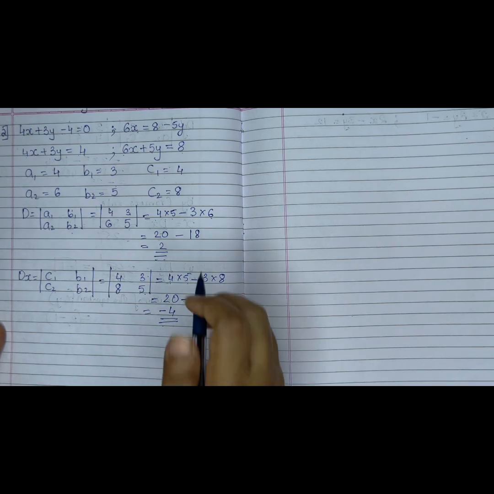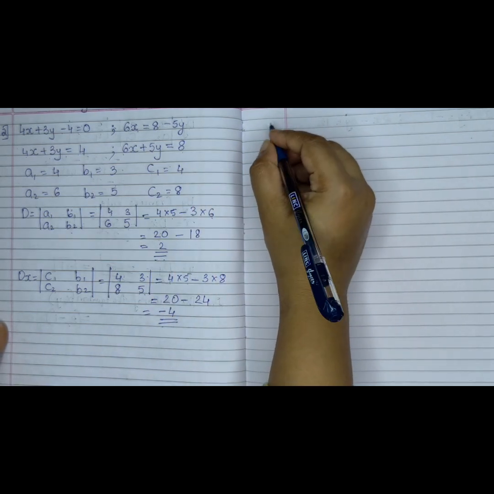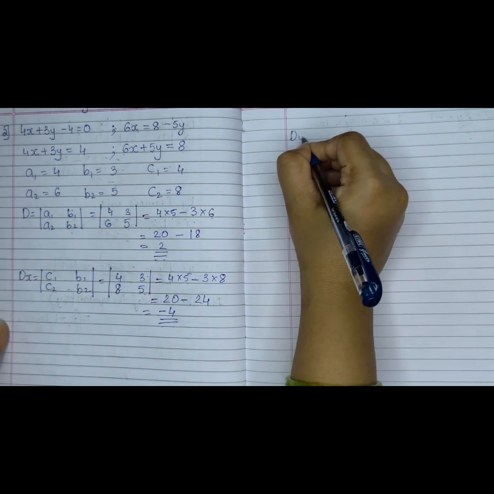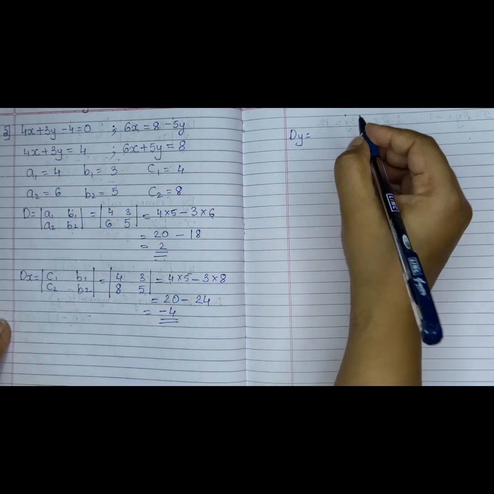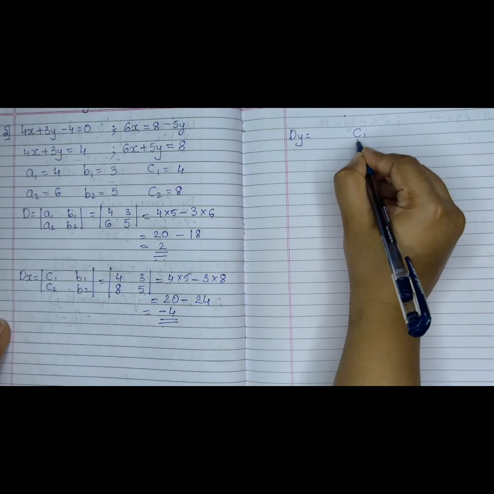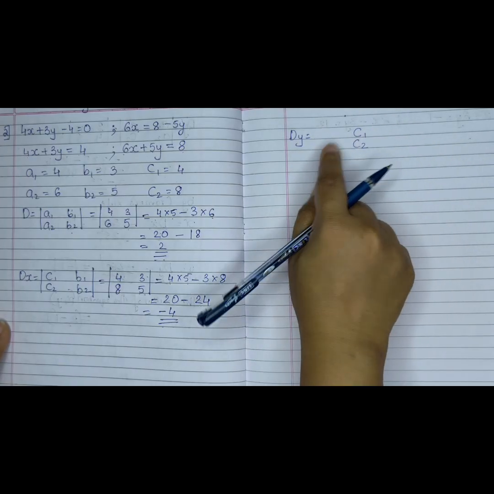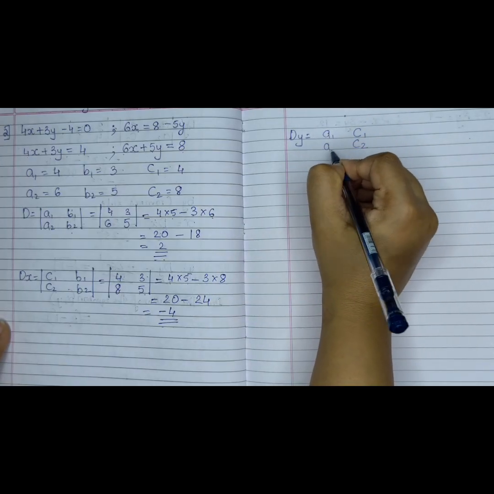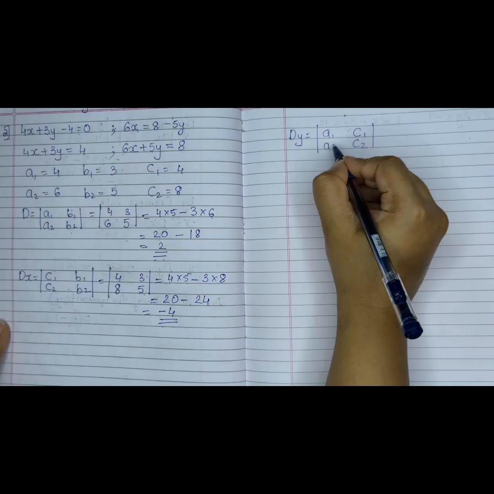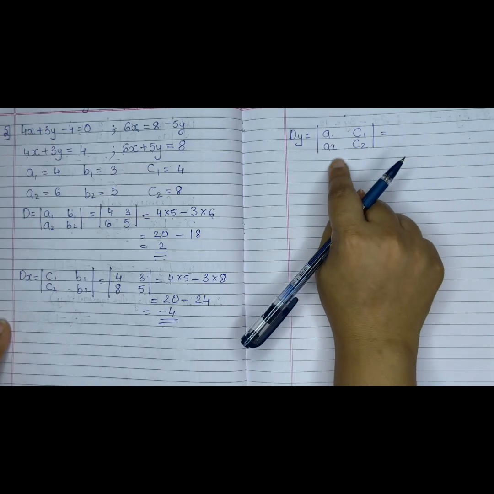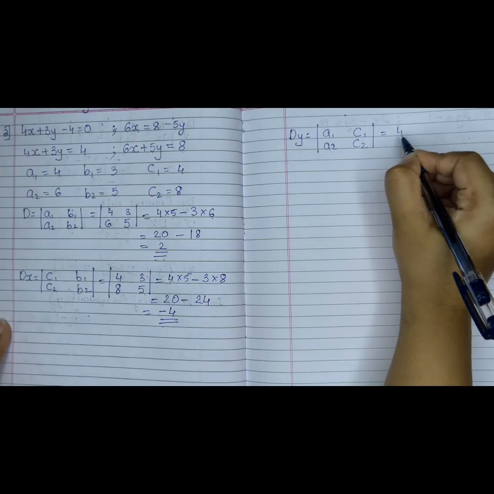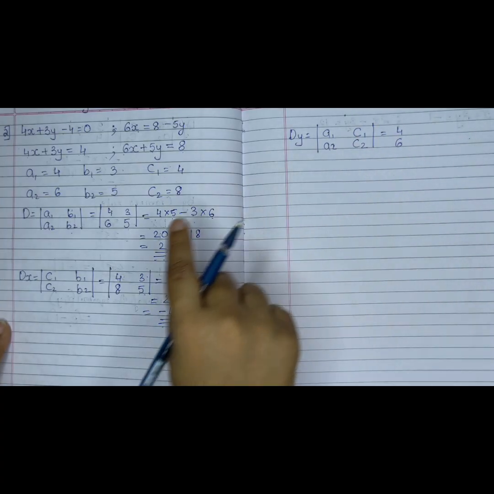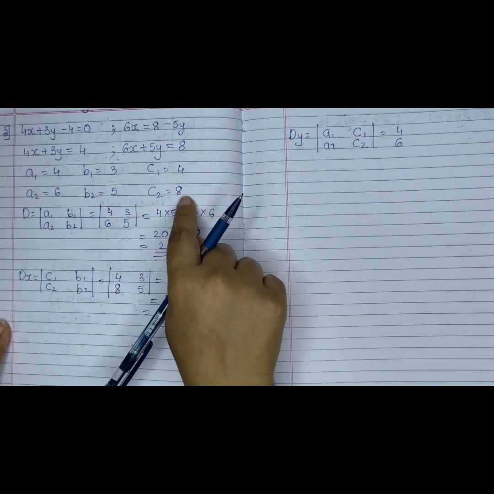Now we will find the value of dy. Now dy will be this c1 c2, you get it on the right hand side, and on the left hand side you will get a1 a2. Now see what is a1 a2: a1 a2 is 4 6 and c1 c2 is 4 8.